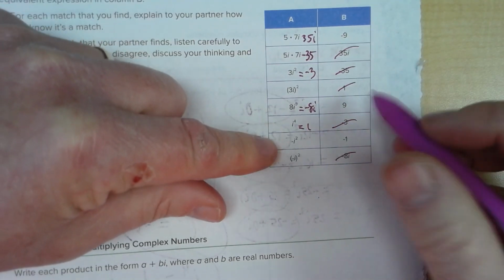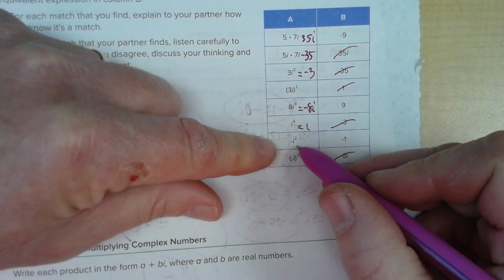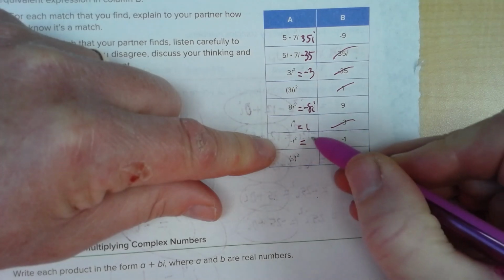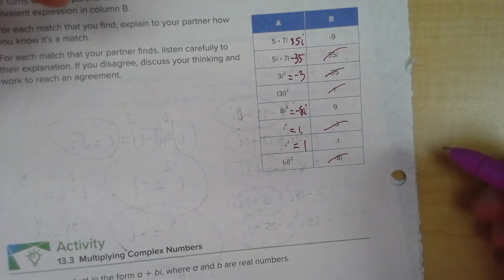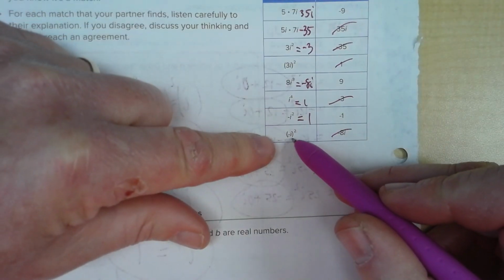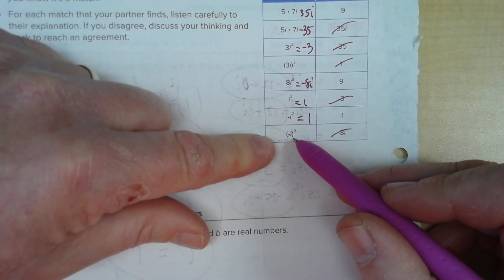And then i squared is, this is a little tricky. i squared is negative, but with the negative in front of it, this is also 1. So we can use the answers more than once, it looks like. And then this one here would be -1.